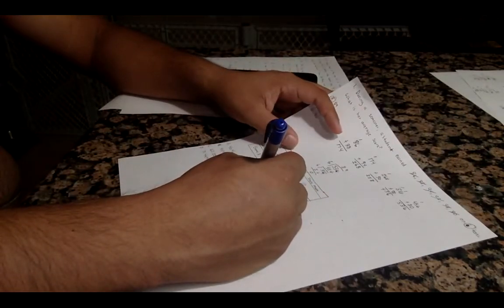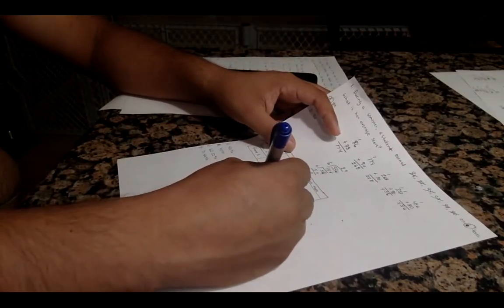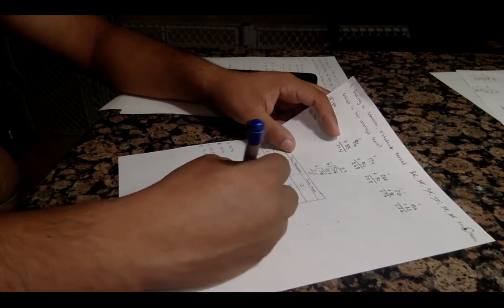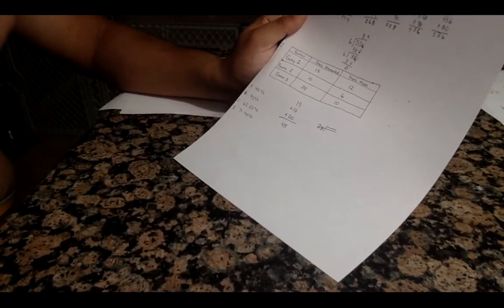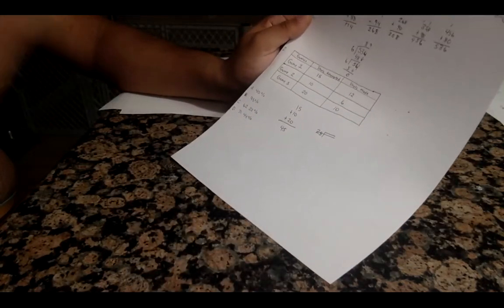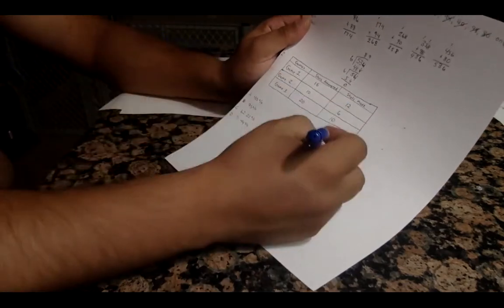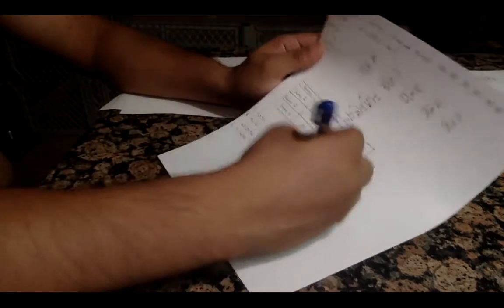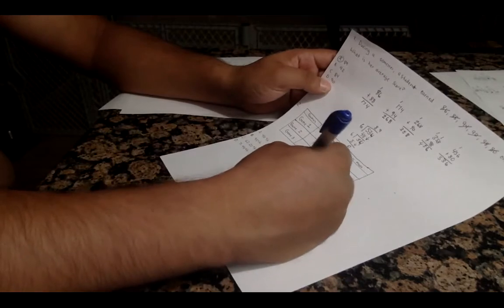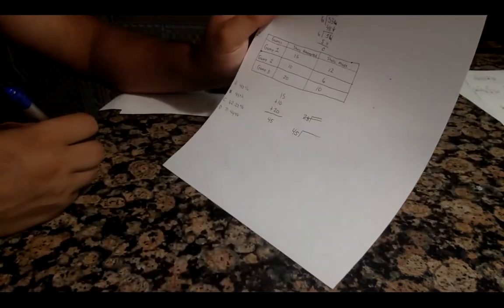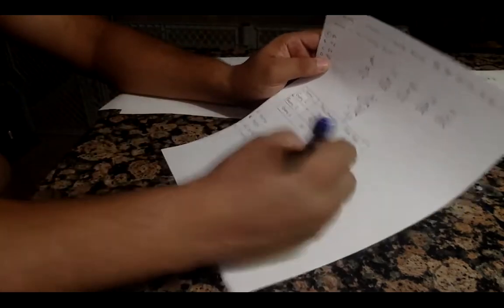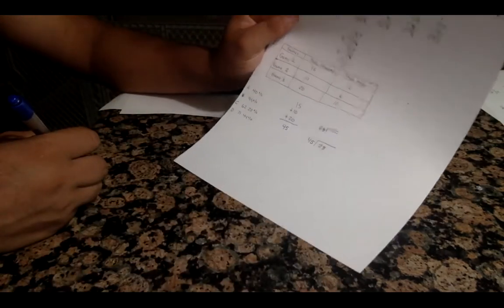So he made 28 out of the 45, and we want a percentage. So in order to get a percentage, we need to reverse divide it, which means we're going to put the bigger number on the outside and the smaller number on the inside.